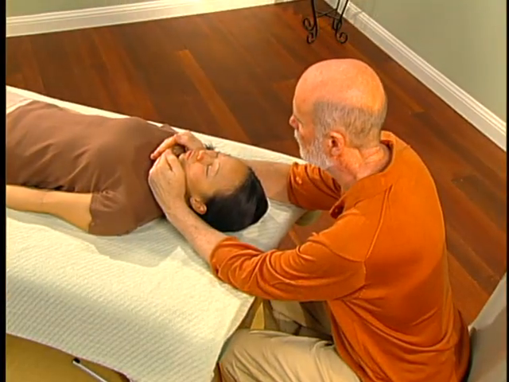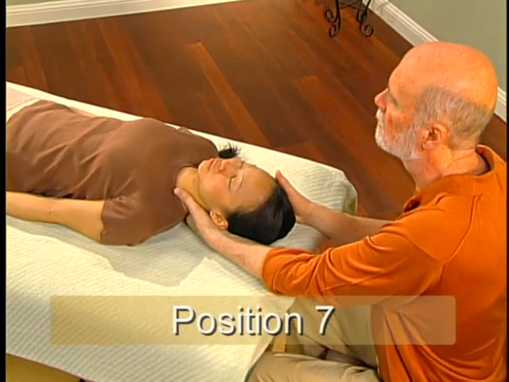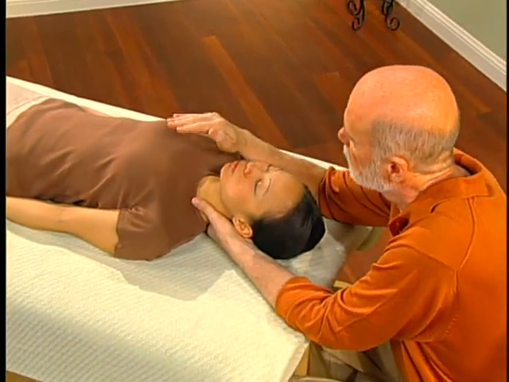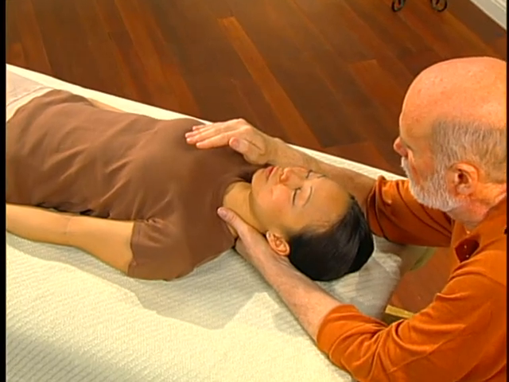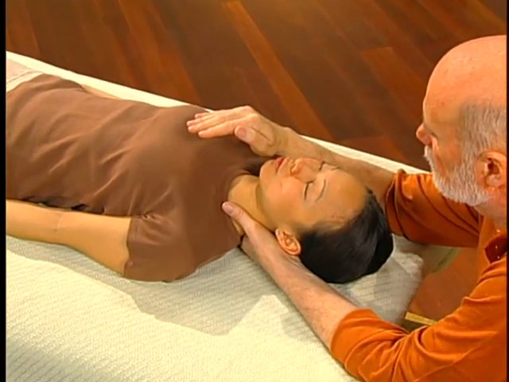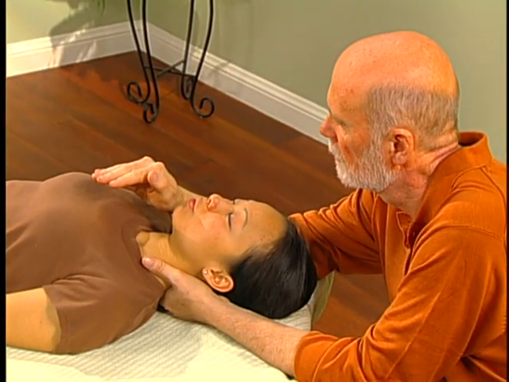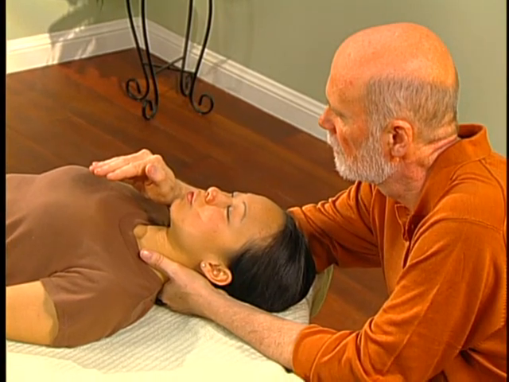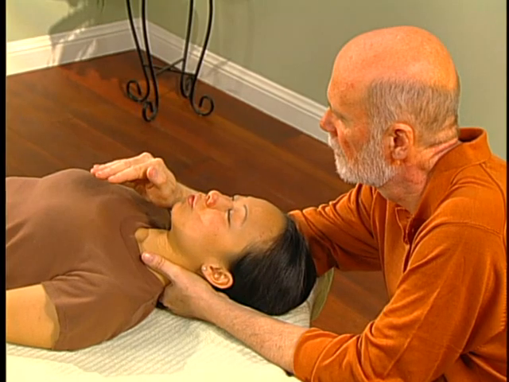Position number 7. Place one hand under the neck and one hand over the center of the chest. When treating women, the hand placement over the chest is elevated so as not to touch the breasts. This position heals the thymus, thyroid, parathyroid, heart, the heart chakra, lungs, upper thoracic vertebra, and esophagus.